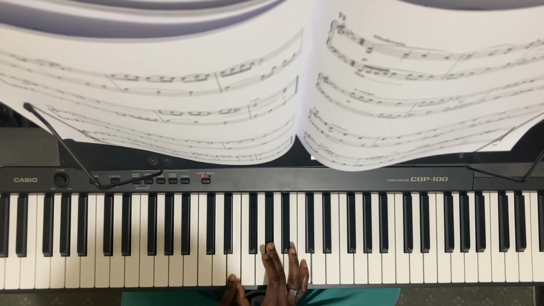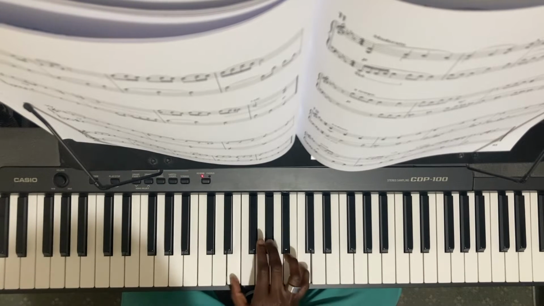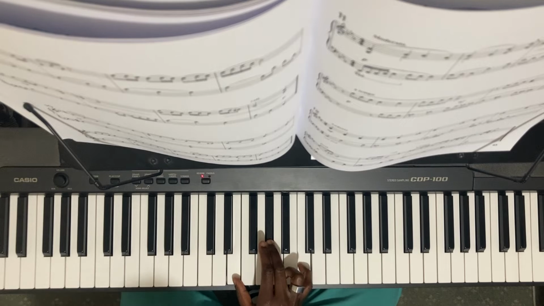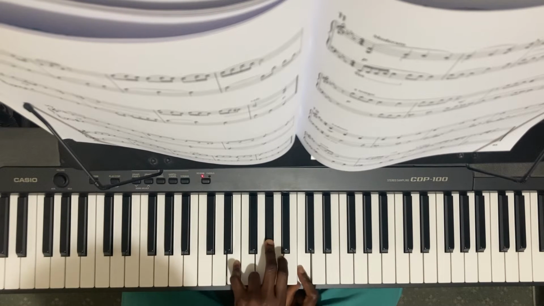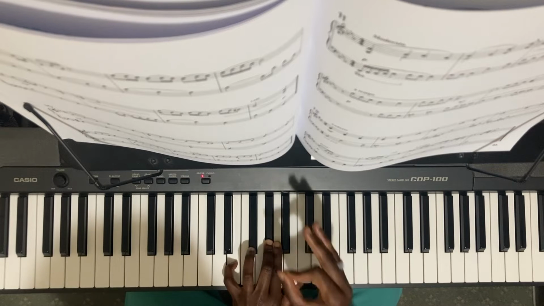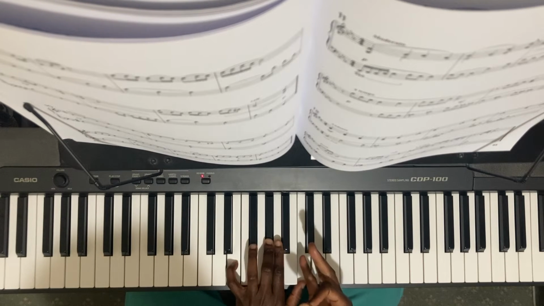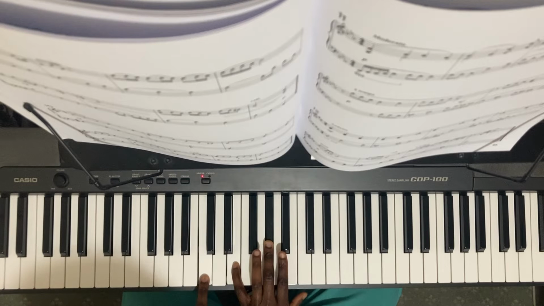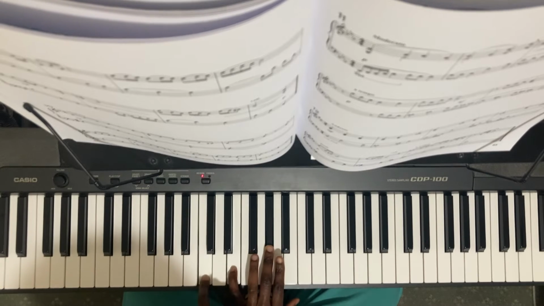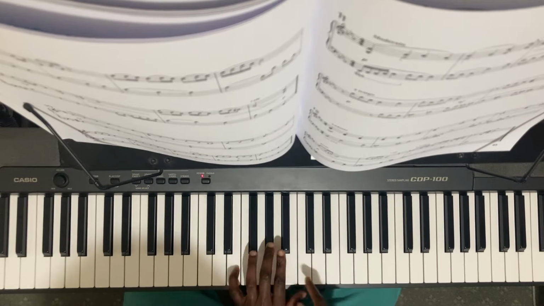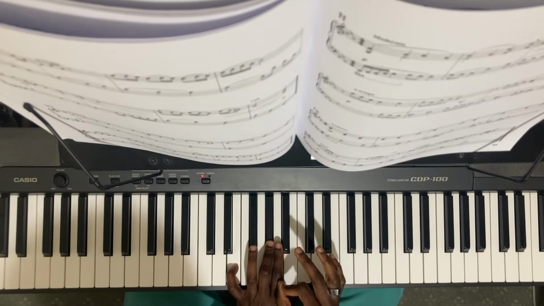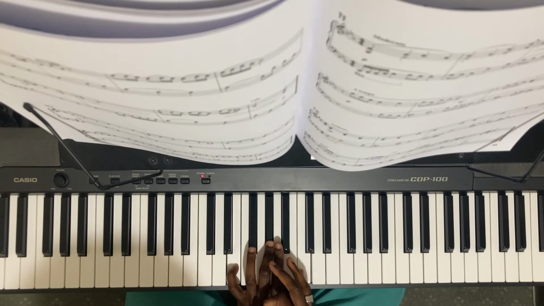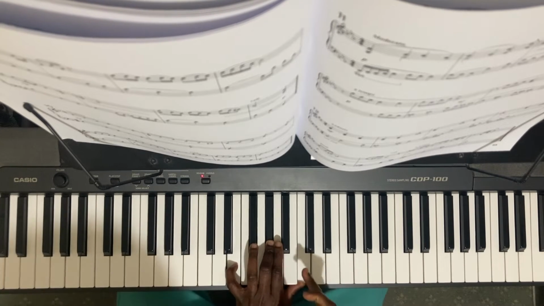So for example, this is E, so this is the root augmented triad of E. The top is gonna be the first inversion, because if we take it down, guess what happened? That's the C augmented. So the top note is gonna be the first inversion of the augmented triad of the key we're referring to, which is C. Okay?